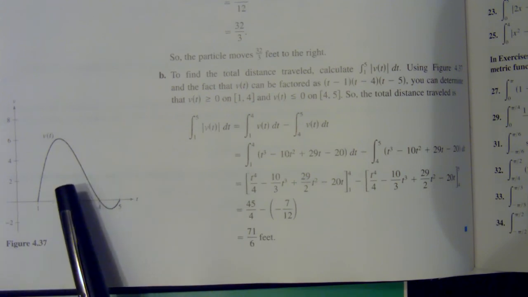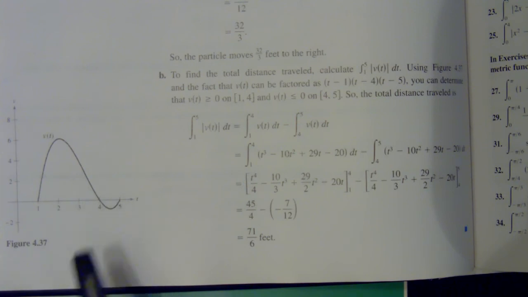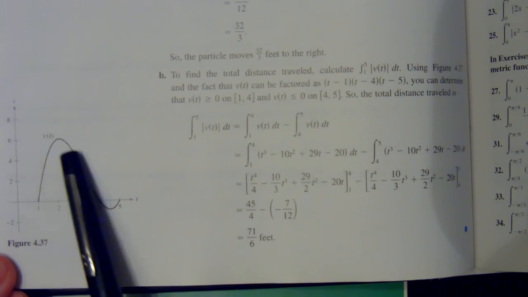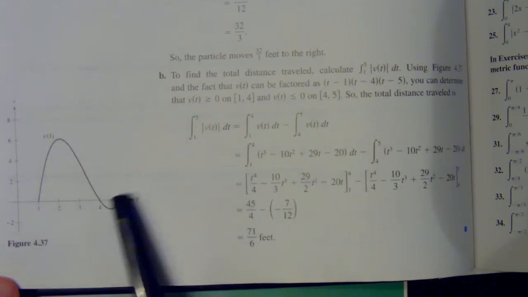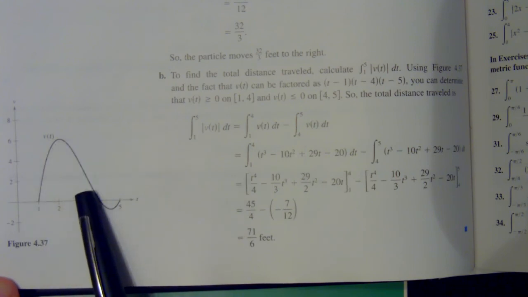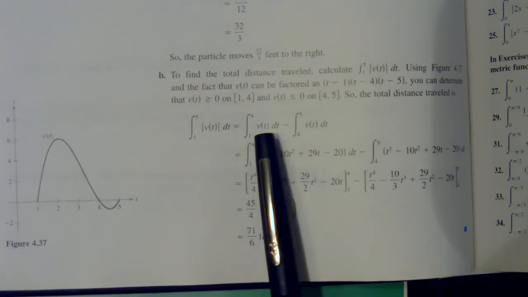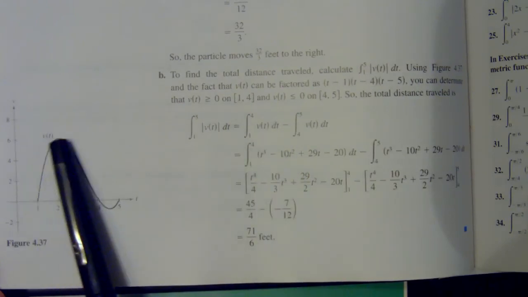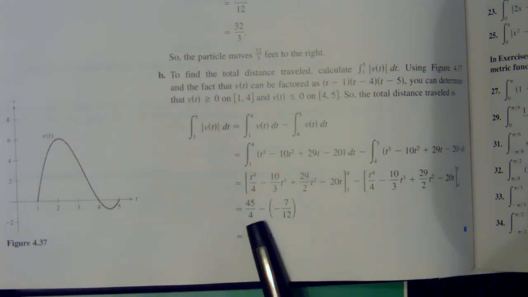But basically, whatever is above the x-axis, you do an integral for that. Whatever is below the x-axis, you do a separate integral for that. And so, here's the thing. When I integrate between 1 and 4, I'm trying to do the absolute value, right? That velocity is already above the x-axis. It's already positive for me. So I could just do the normal integral wherever the graph is above the x-axis. So I integrate between 1 and 4. I expect a positive answer. Notice when we integrate, plug in the 4, plug in the 1, we do get a positive 45 over 4.